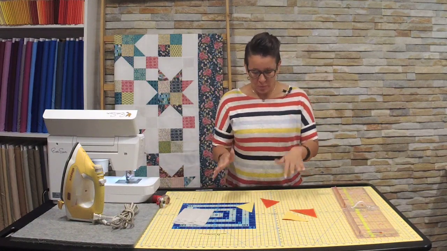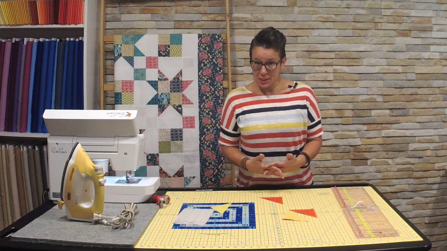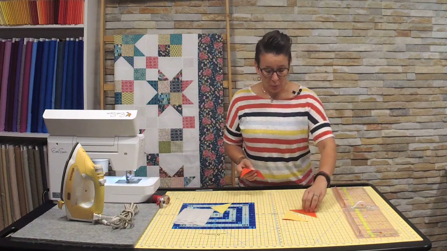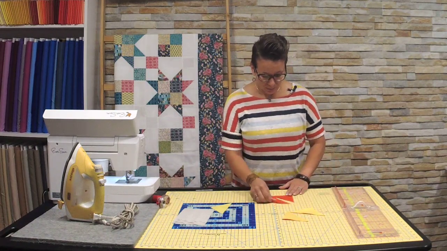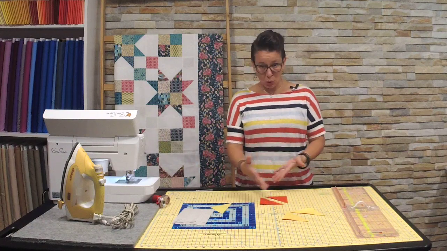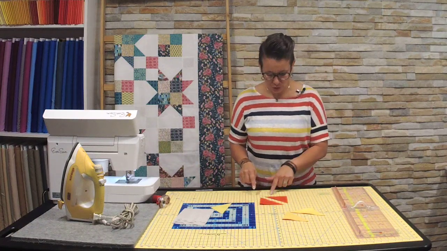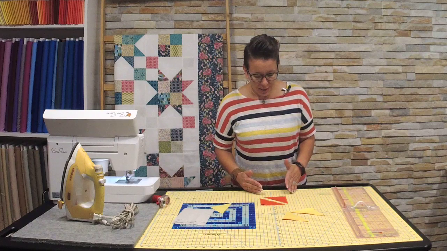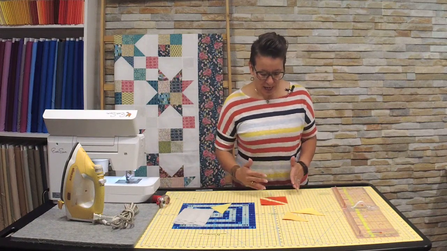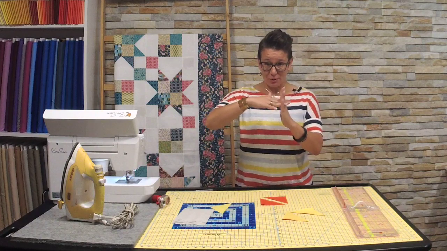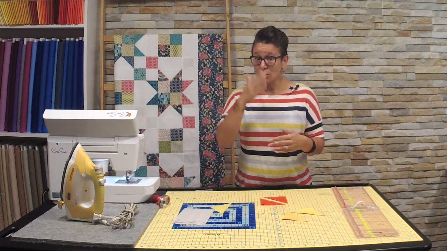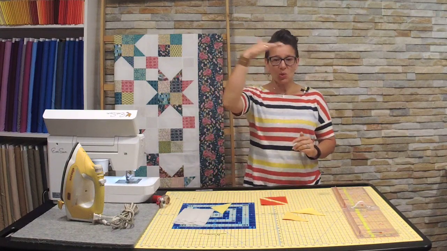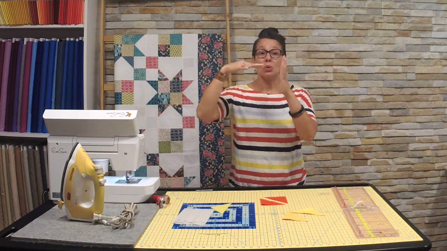So let's talk about just bias, what it is, how it works, why it's a problem. When we take a square of fabric and we cut it on the diagonal, we create 2 equal triangles, right? 2 right angle triangles. This edge on the inside here is the 45-degree angle where the fibers of the fabric meet. Fabric is created through weaving, right? So we've got grains of thread going this way, and we've got them going this way as well. So we're creating a weave.